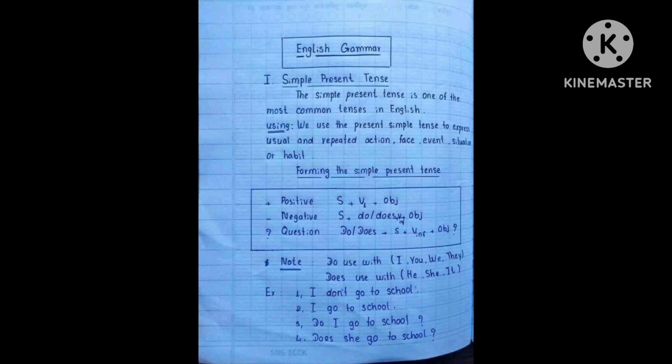The simple present tense is one of the most common tenses in English. Use the present simple tense to express usual and repeated actions, for facts, even for a situation or a habit, what we are doing regularly. For that we also use the simple present. So let's see the format.